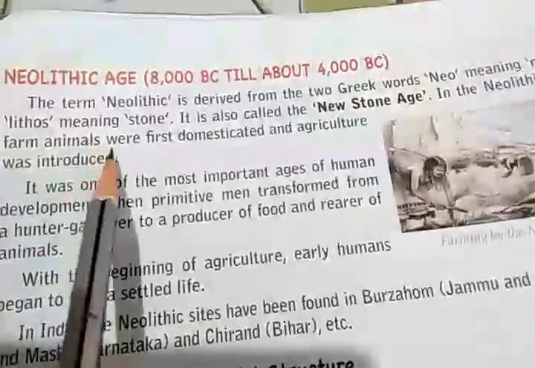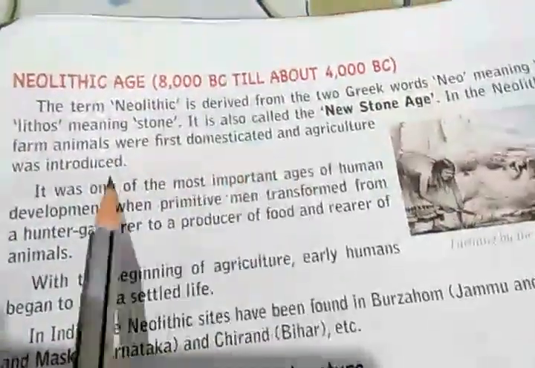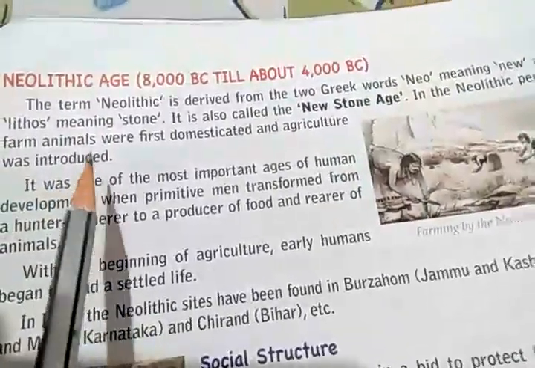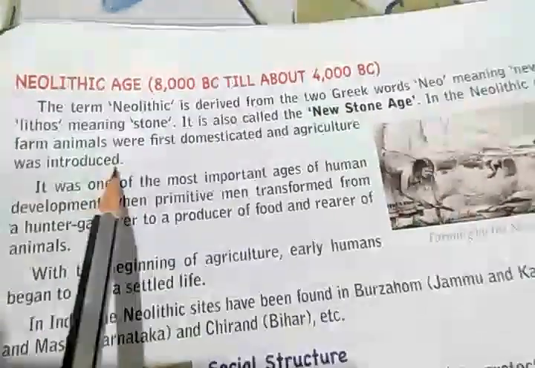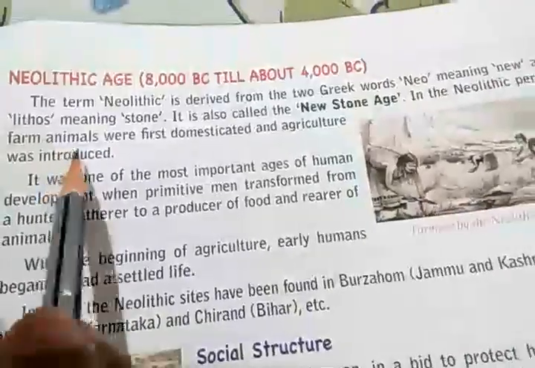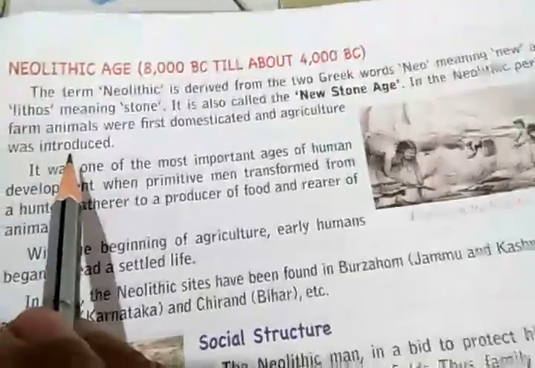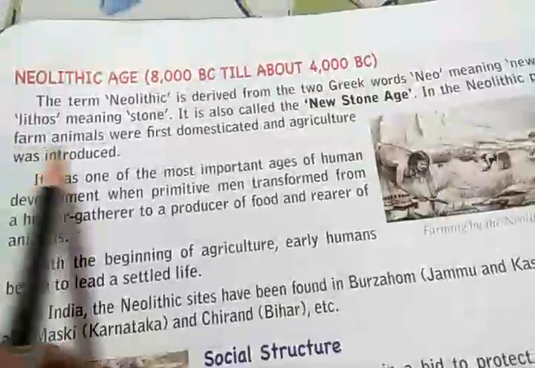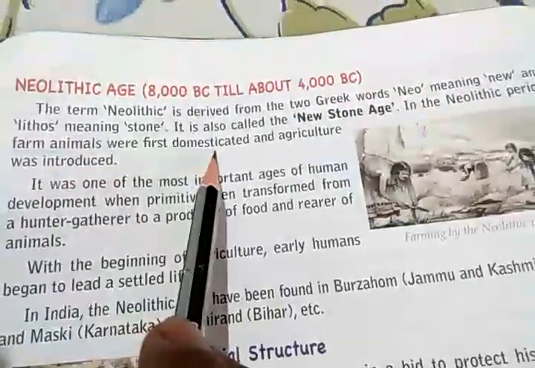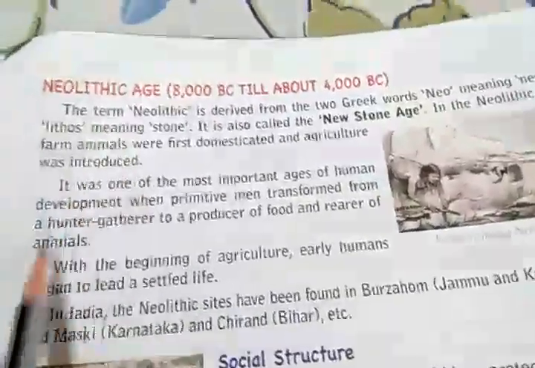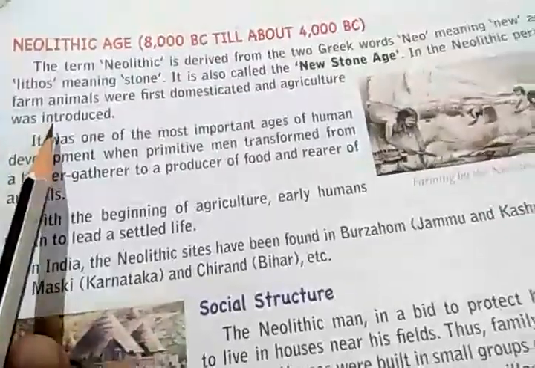In the Neolithic period, farm animals were first domesticated and agriculture was introduced. These are the two important features or characteristics of the Neolithic age. First was farm animals. Farm animals means cattle, like cow, buffalo, goat, sheep. They are called farm animals which you keep in your farm, and they were first domesticated. Dog, we had already seen was domesticated. Then these milch cattle, we get milk from them.